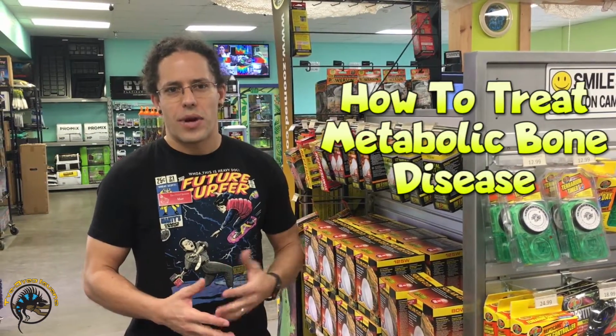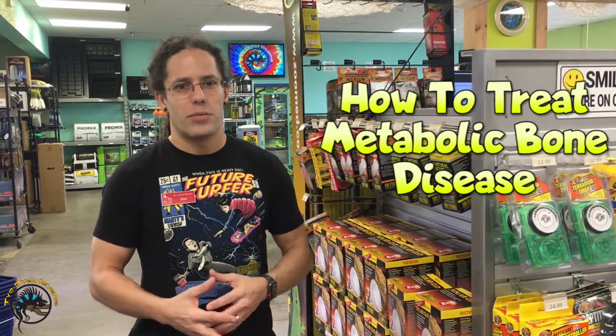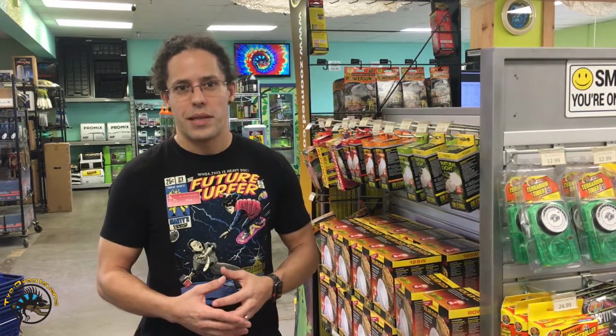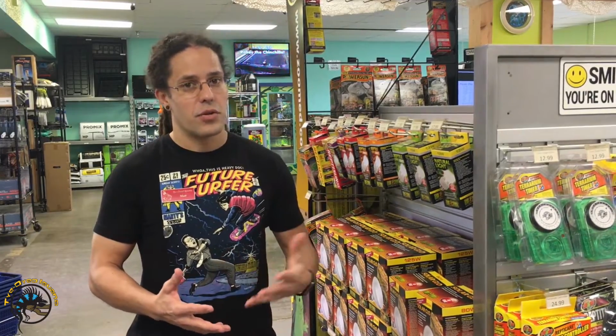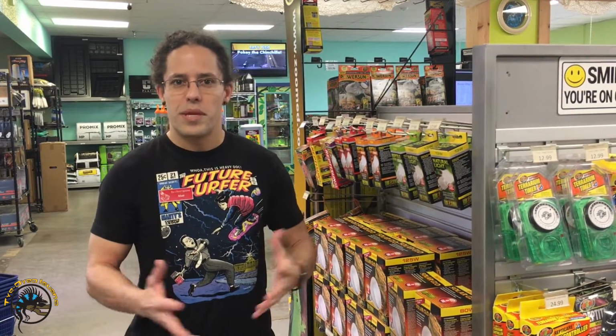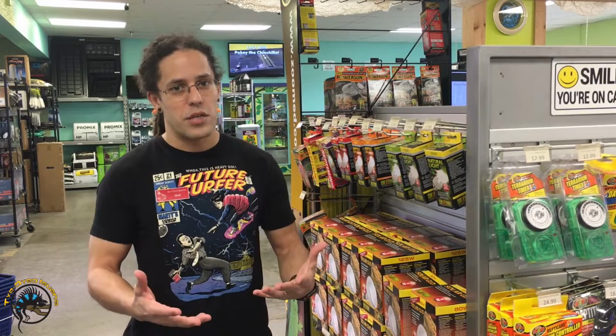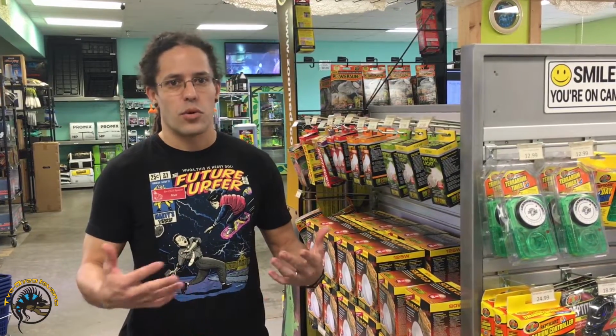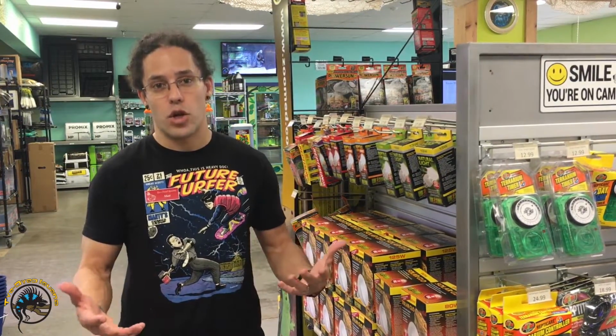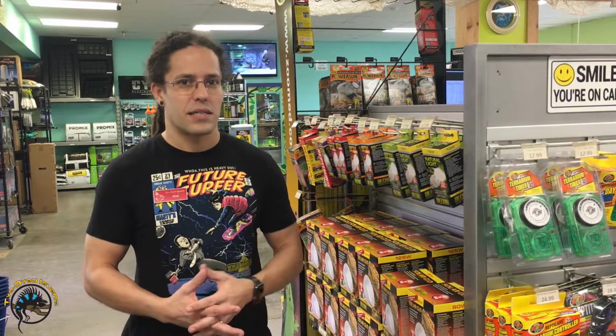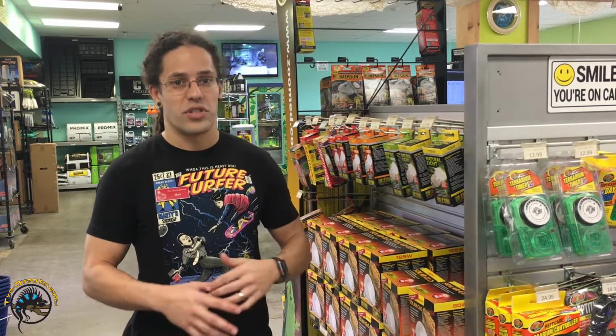So what do you do if your animal has metabolic bone disease, or if you have an animal that hasn't had access to adequate UVB light? Well, the first thing you need to do is get them under UVB. However, not all UVB bulbs are created equal. Your fluorescent UVBs, whether they be compact fluorescence or linear fluorescence, will simply maintain the current level of health. They will not reverse metabolic bone disease. So an animal that already has MBD, or that hasn't had access to UVB, would not thrive under just a simple compact fluorescent or linear fluorescent.